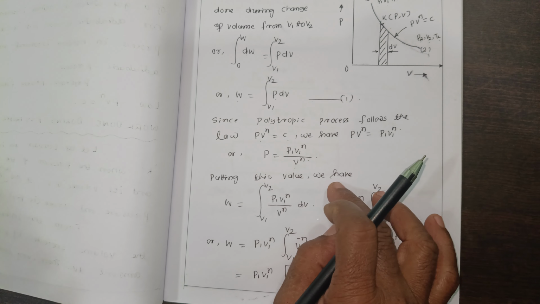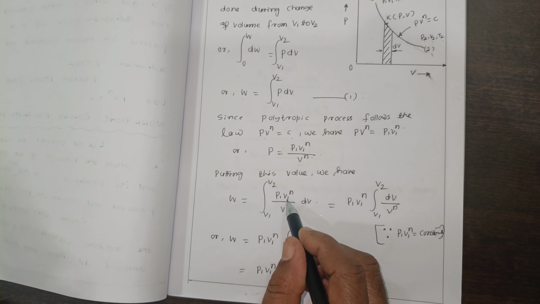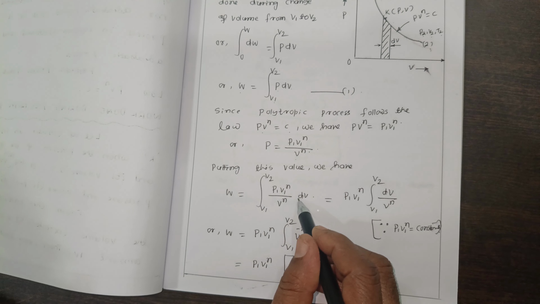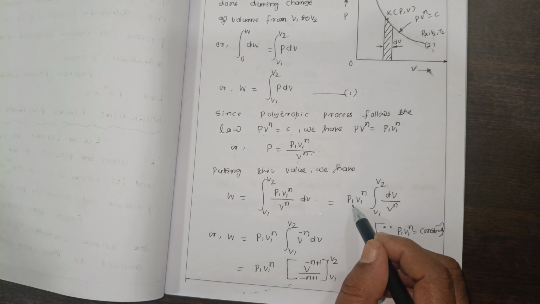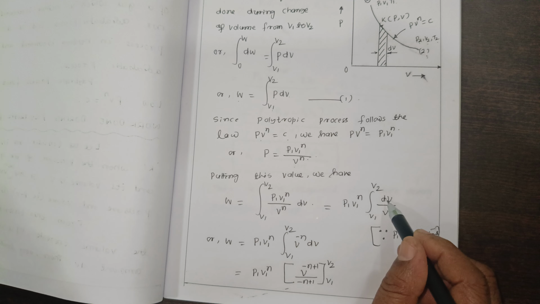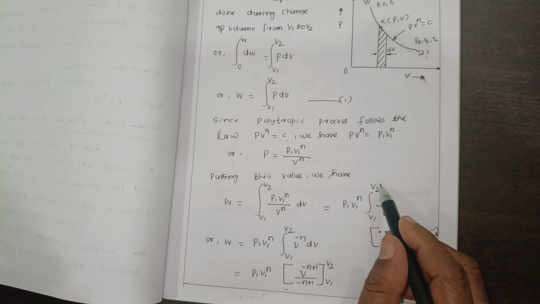Putting this value, we have W is equal to integral of P1 V1 to the power n divided by V to the power n dV, is equal to P1 V1 to the power n within the limit, dV by V to the power n with the limit V1 to V2.